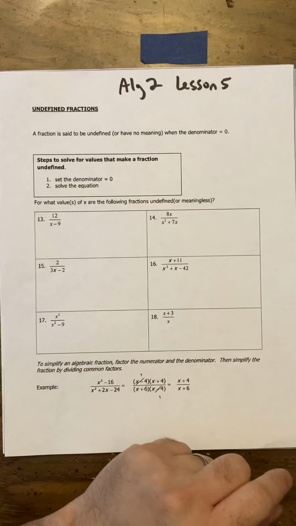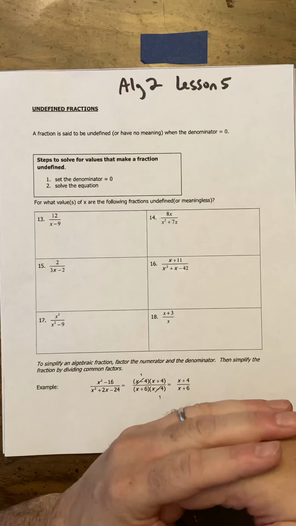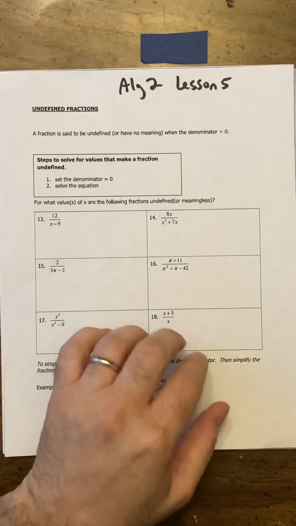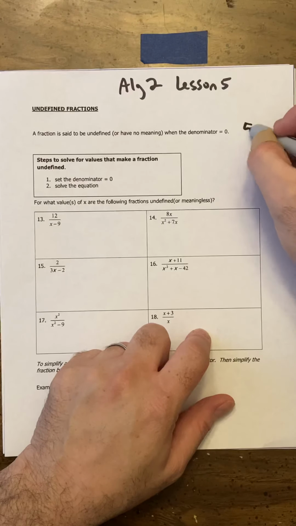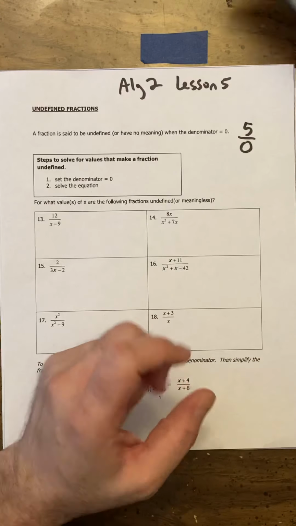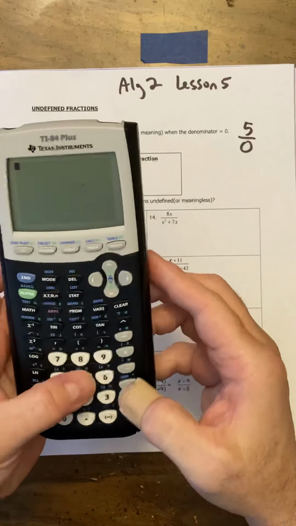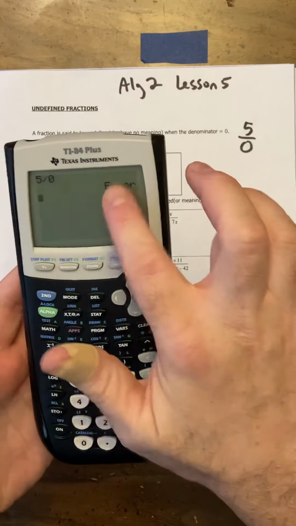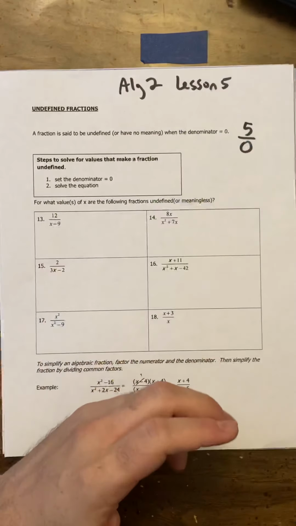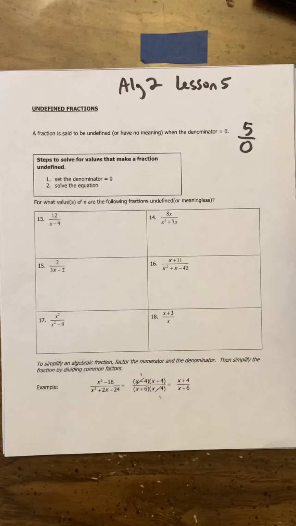All right, so a fraction is said to be undefined when the denominator is 0. Remember, you can't divide a number by 0. If you try to divide a number by 0, you're going to get an error. If you try on your calculator, 5 divided by 0, for example, it says error, divided by 0. See, it says error. So 0 cannot be in the denominator. You cannot divide by 0.